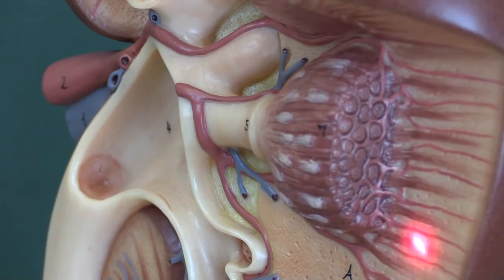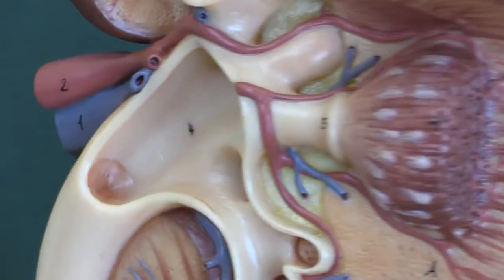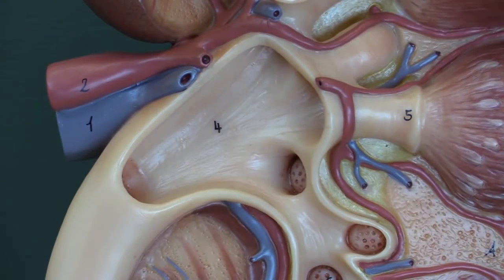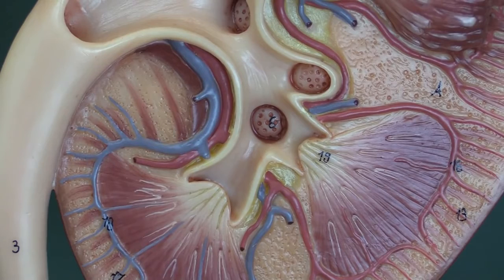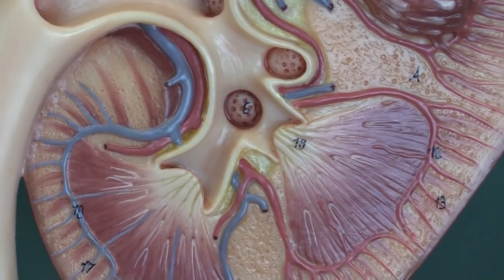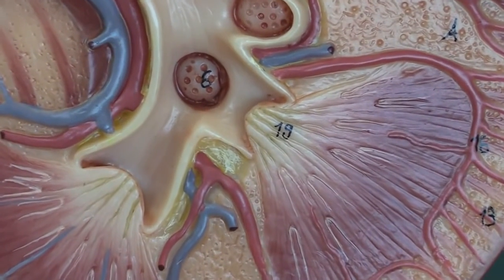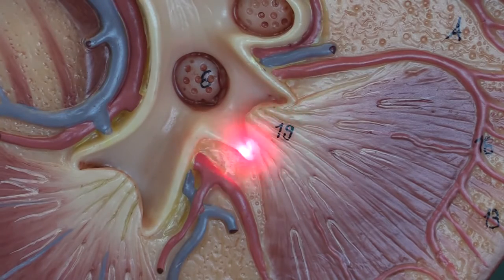So here we have the base of the renal pyramid and going down towards the apex of the renal pyramid. And the apex contains the papilla. So here we have the papilla at the apex of a renal medullary pyramid. And papilla means nipple-like structure.